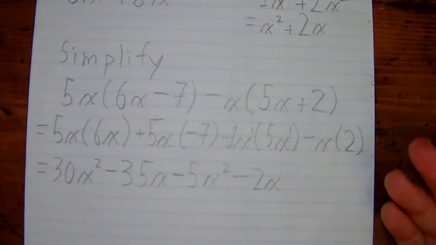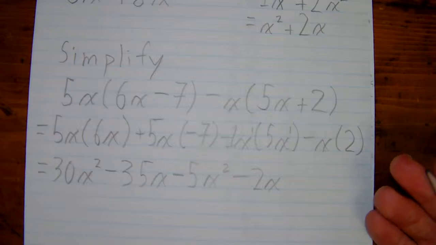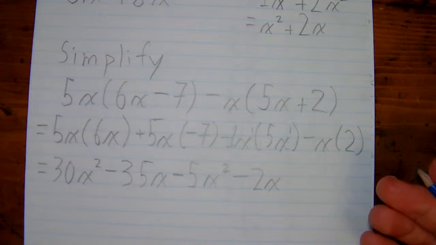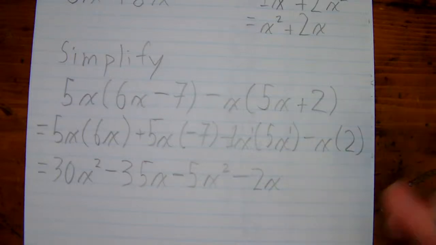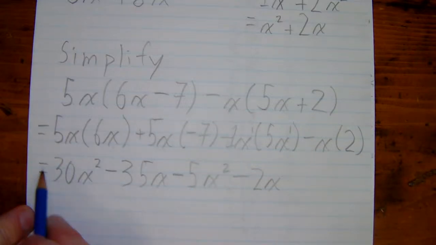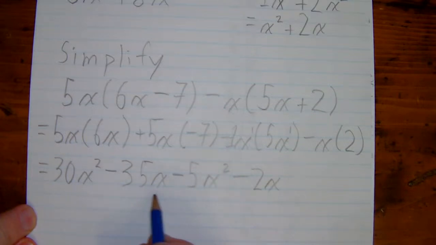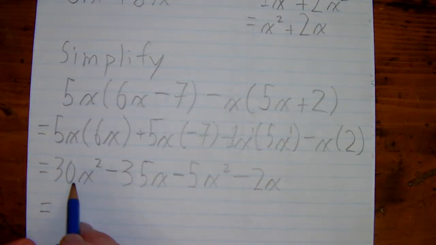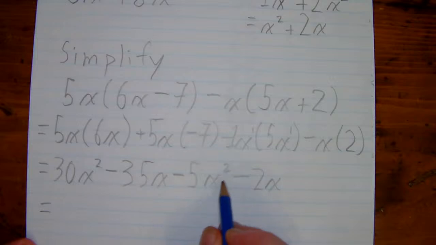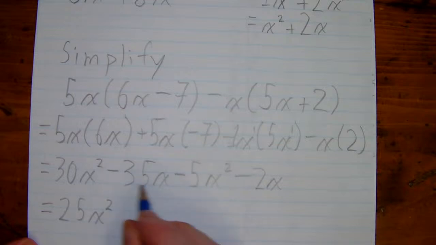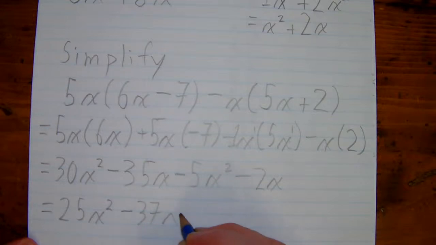So at this point, I'm finished with distributivity, but I'm not actually done with simplifying. It's had as much simplifying with distributivity as possible, but there's like terms still left. Here's an x squared term, here's another x squared term. This is an x term, here's another x term. So I want to gather my like terms. 30x squared minus 5x squared is 25x squared. Negative 35x minus 2x is negative 37x.